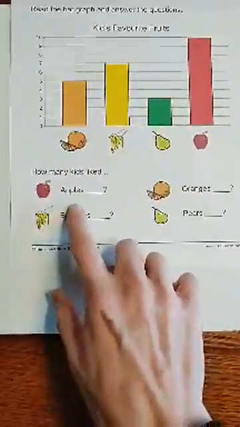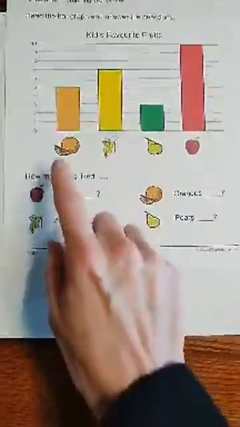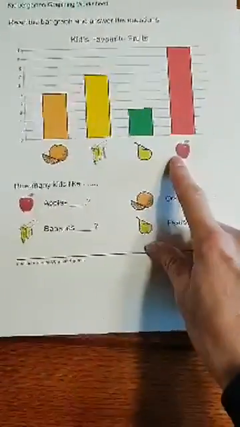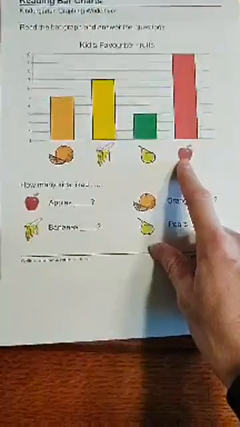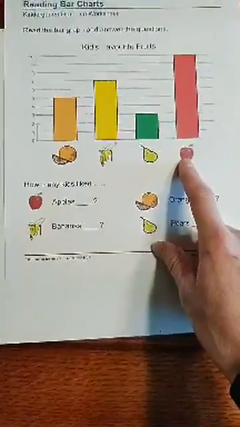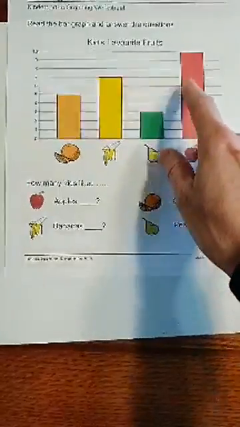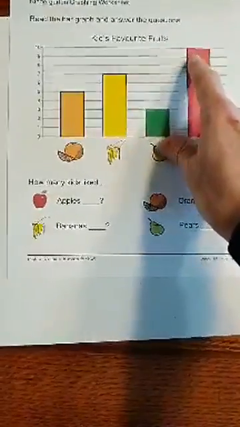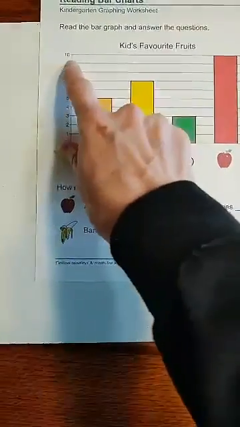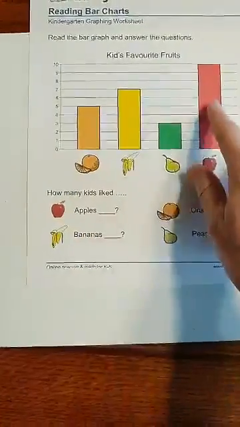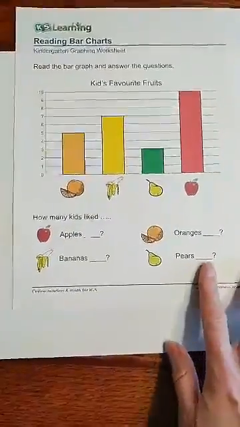All right, so this question says apples. How many kids liked apples? Okay, so we're going to find apples. Well, I look at that and I just see a bar. It doesn't tell me a number. How am I going to know how many kids like apples? Well, you're right. I'm going to look up at the top of that bar and go across to my numbers, because I said we have to have an amount somewhere. I go straight across my line and I find out 10 is where the top of that bar is. So that tells me 10 kids like apples.